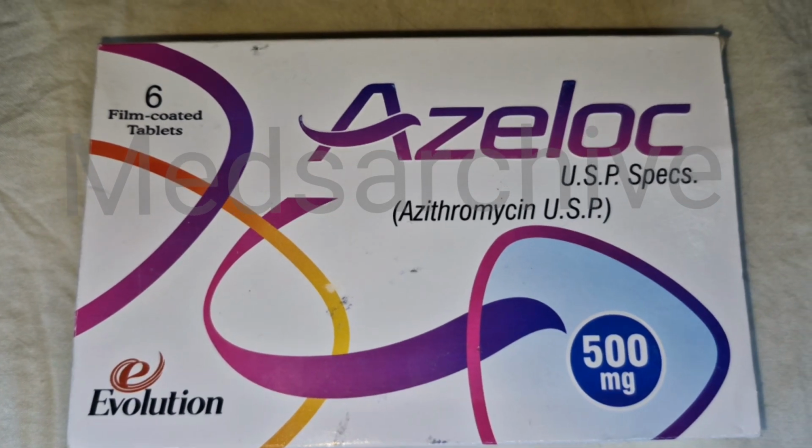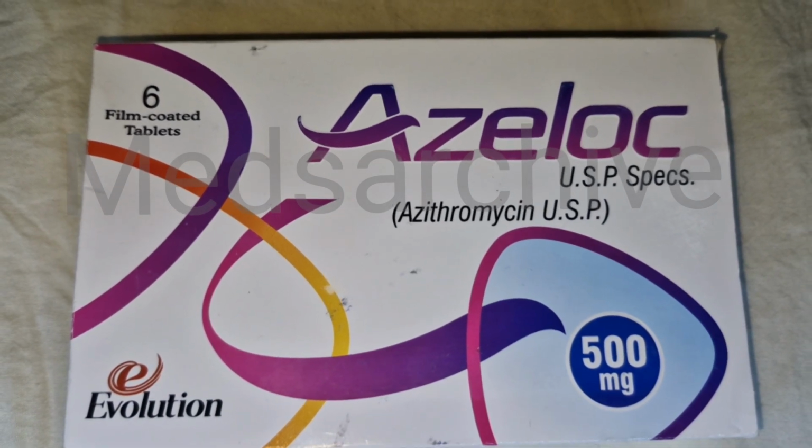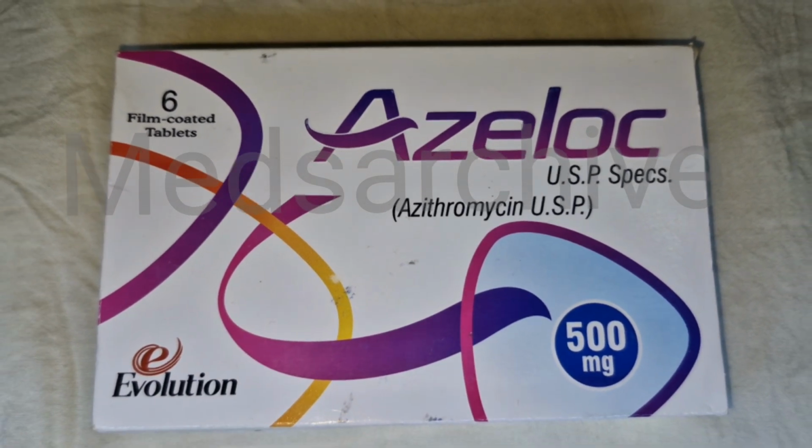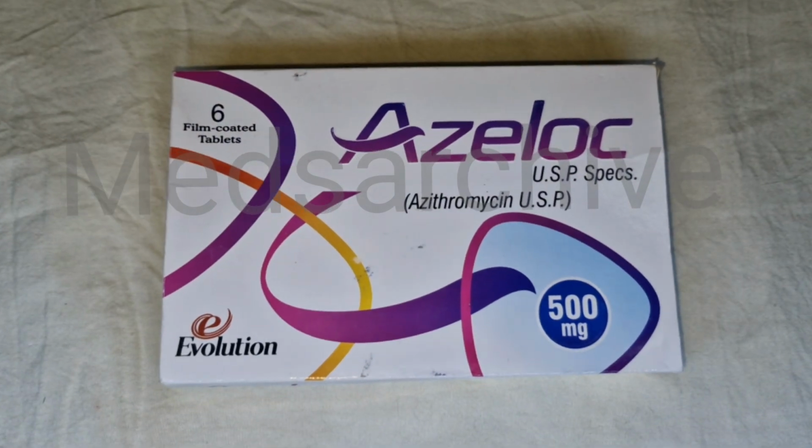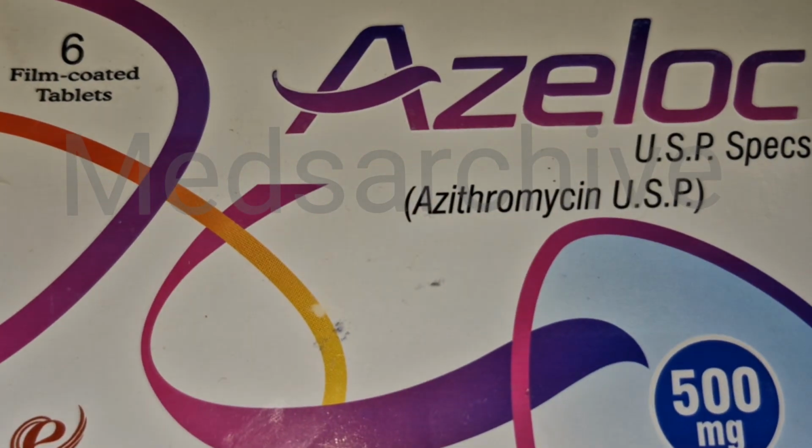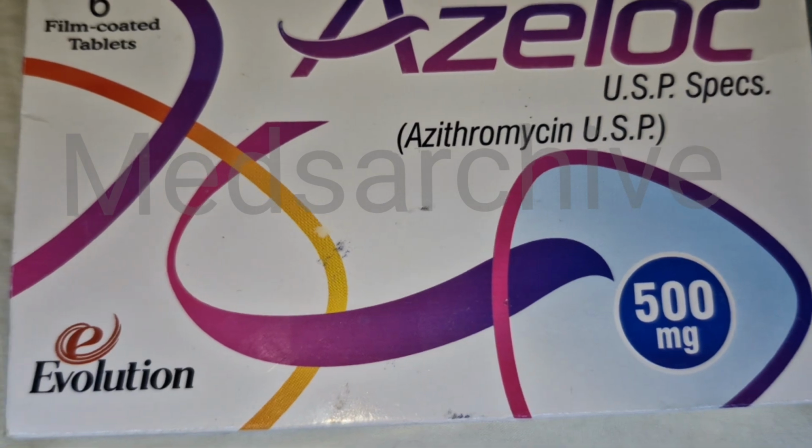Protect from heat, moisture, and sunlight. Keep all medicines out of the reach of children. To be sold on the prescription of a registered medical practitioner.